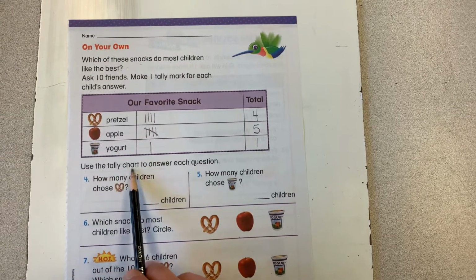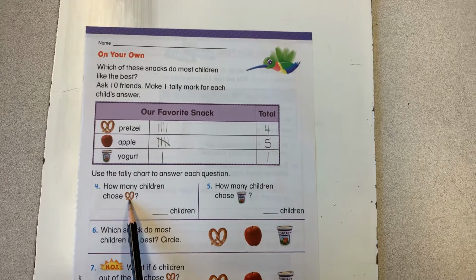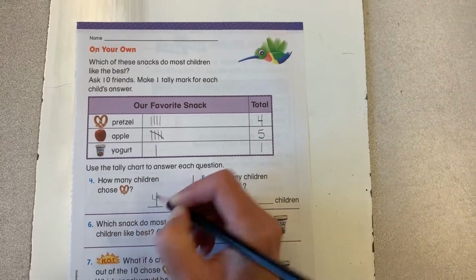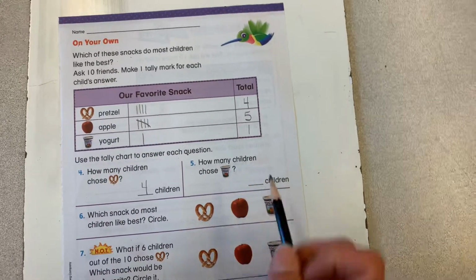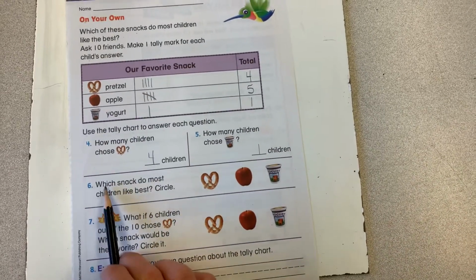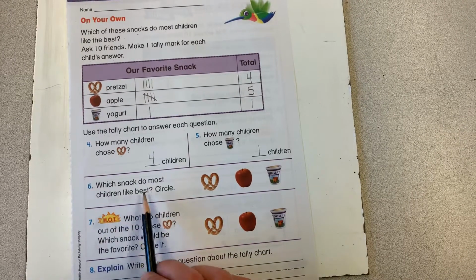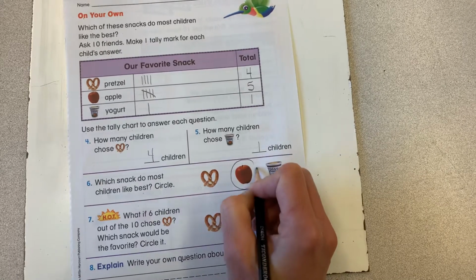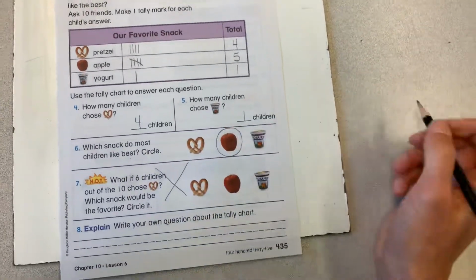Use the tally chart to answer each question. How many children chose pretzel? Good. Number 5. How many children chose yogurt? 1. Number 6. Read it with me. Which snack do most children like best? Good. 5 is the largest number. We're going to cross out the hot problem.